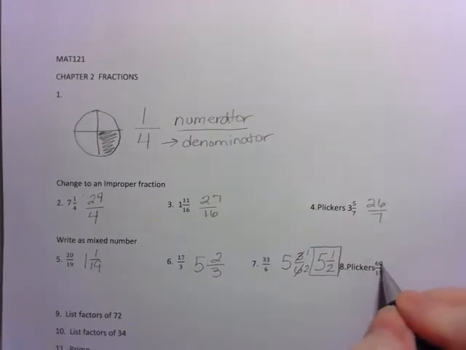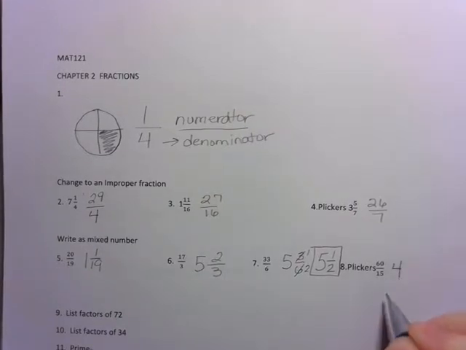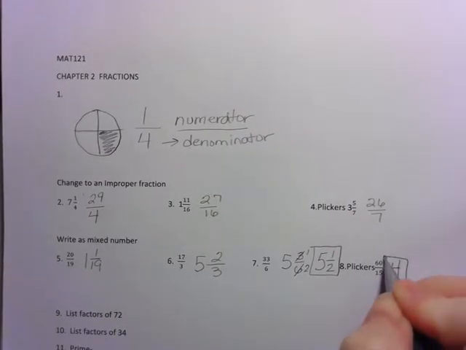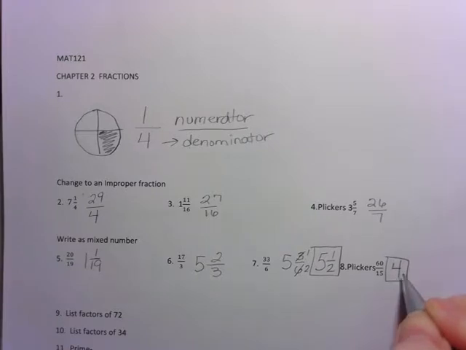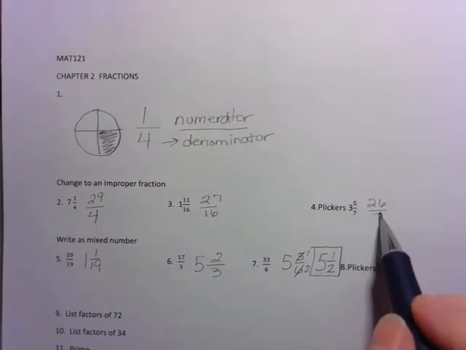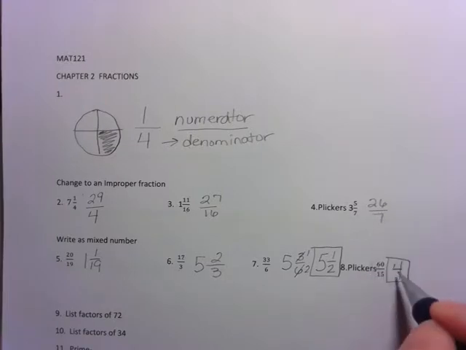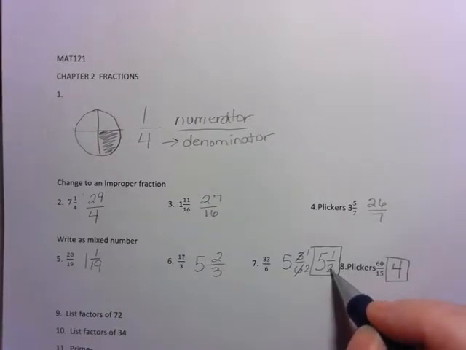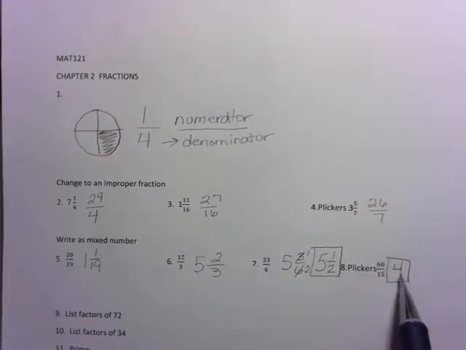15 goes into 60 just 4 times. So when we have a number like this with no fraction next to it, we call that an integer. So sometimes they'll ask you for an integer or an improper fraction or an integer and a mixed number. So what they're asking you is, if you don't get a fractional piece, just write the whole number part. And they're basically telling you not to put it as a decimal.